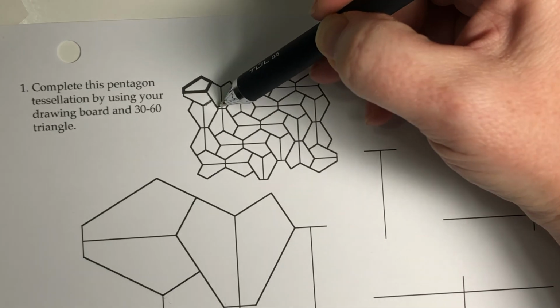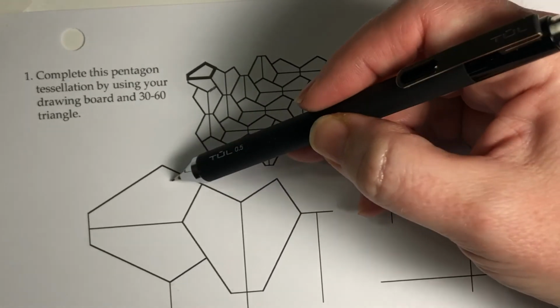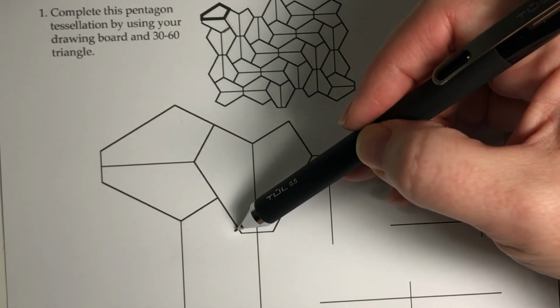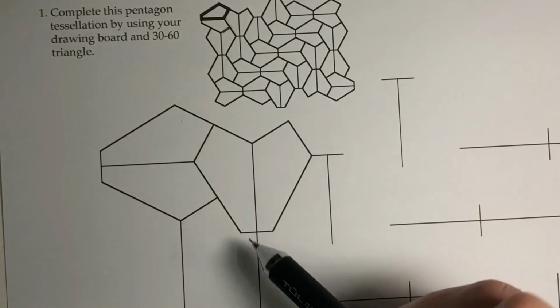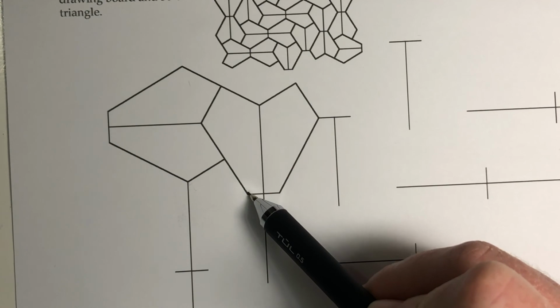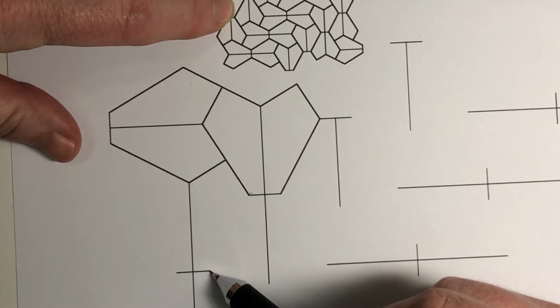This long line, either way you look at it, is this line, from here to here. So for this pentagon, we actually just need to connect from this point, which is right here, to this point.